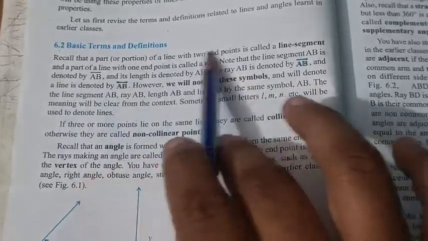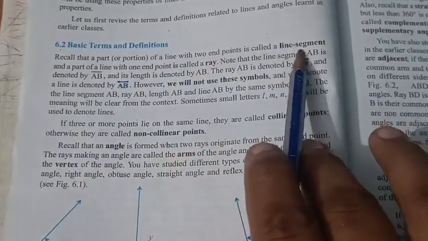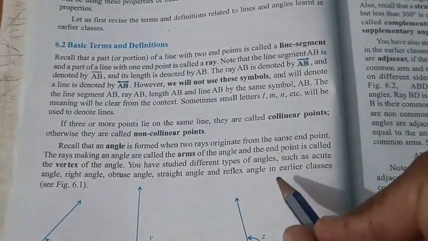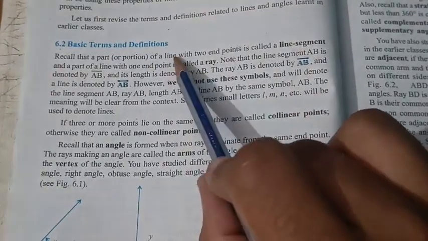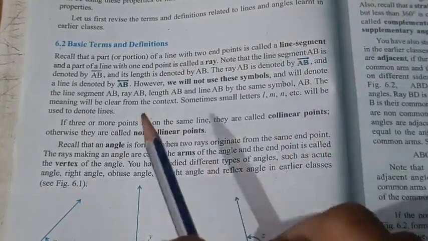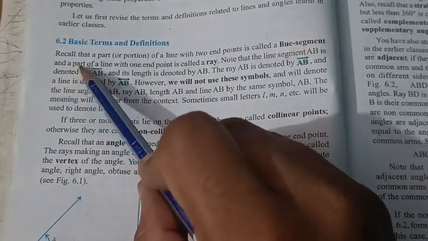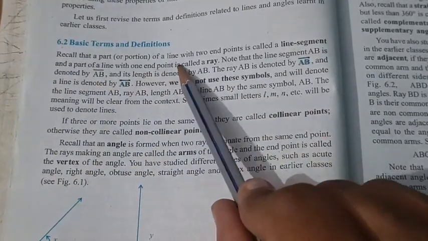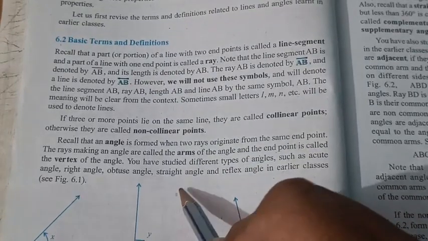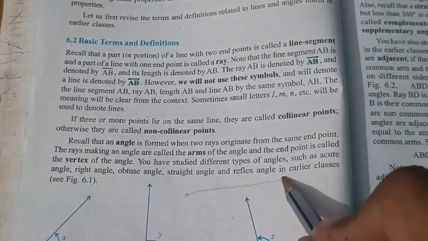Basic terms and definitions. It is about the line segment. Do you know the line segment? A line with two ends is called a line segment. And what is a ray? A part of a line which has one end point is called a ray. This is the point, and from here you can draw a line.